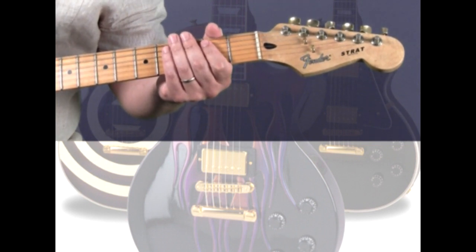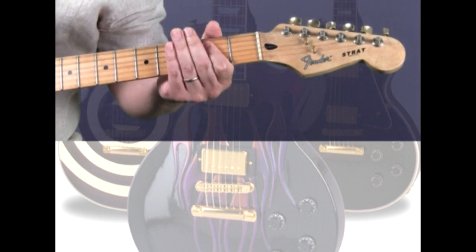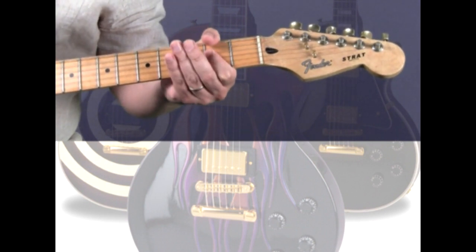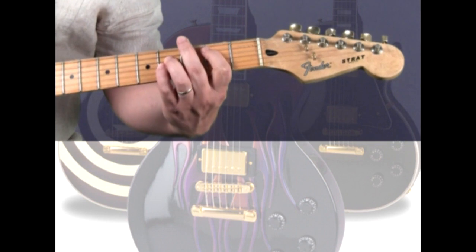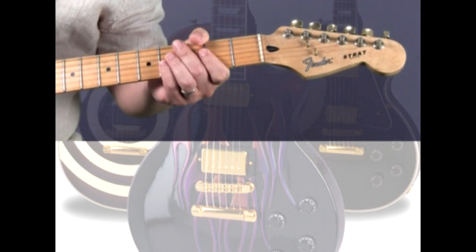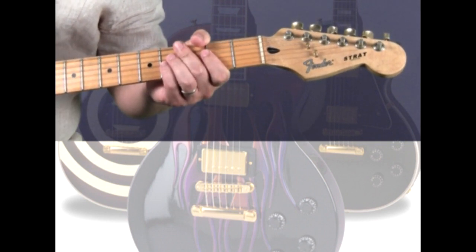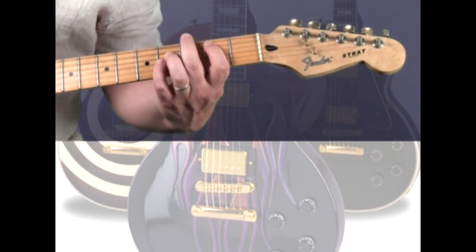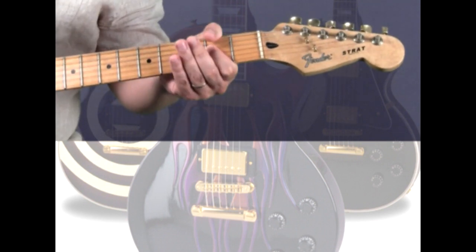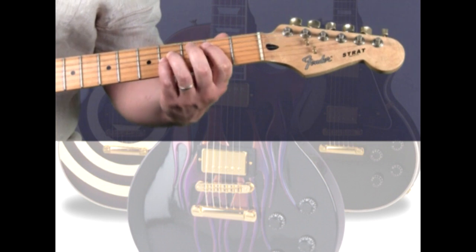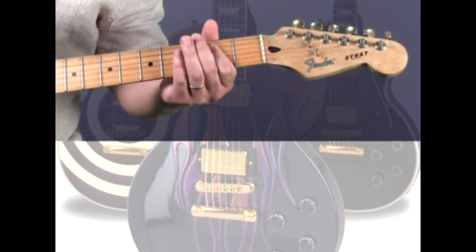Another interchangeable chord progression in the key of E would be E5, A5, and B5. As we know, all three chords can be played behind the minor pentatonic or major pentatonic. Minor, major.